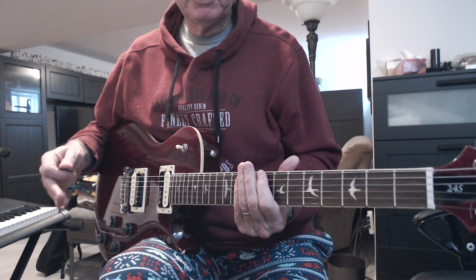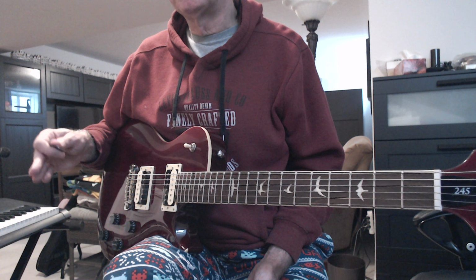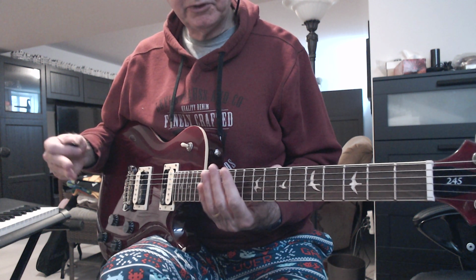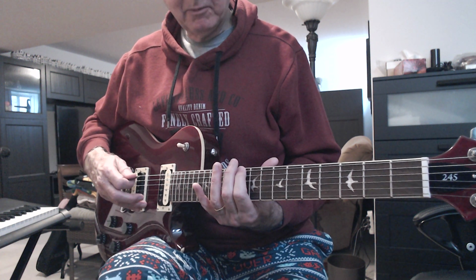The third position of the pentatonic will start on the third note of the scale. So we had A, C, D. So it should start on D. We said at the beginning that that was on the 10th fret. But also look at this.